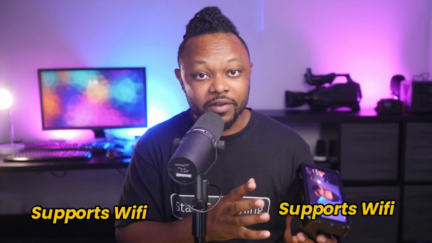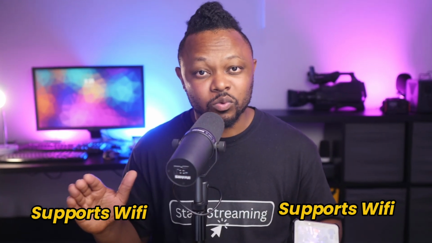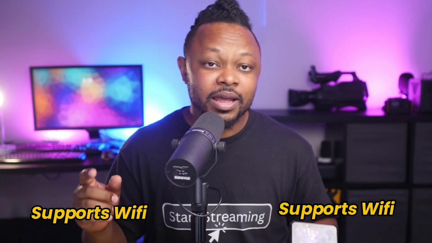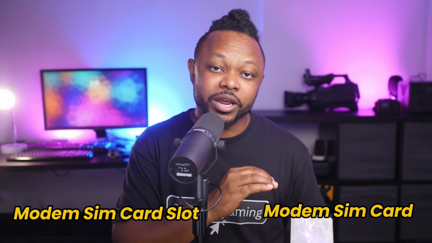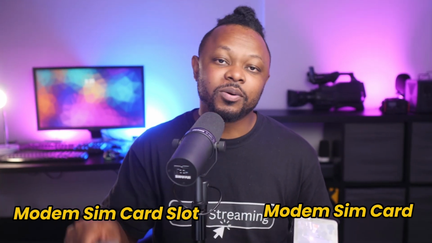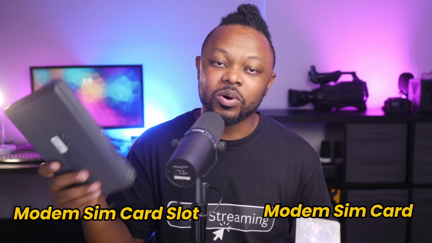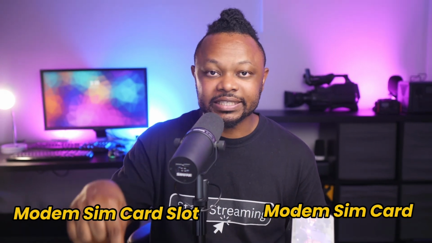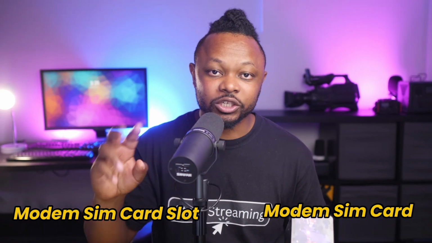They also have Wi-Fi. They do support Wi-Fi. They both work fantastically, no problem. Now, the OBSBOT Talent does support modem kind of SIM cards. Yolobox Pro, same thing. However, one good thing about the Yolobox Pro, you actually have a slot where you can insert an actual SIM card.